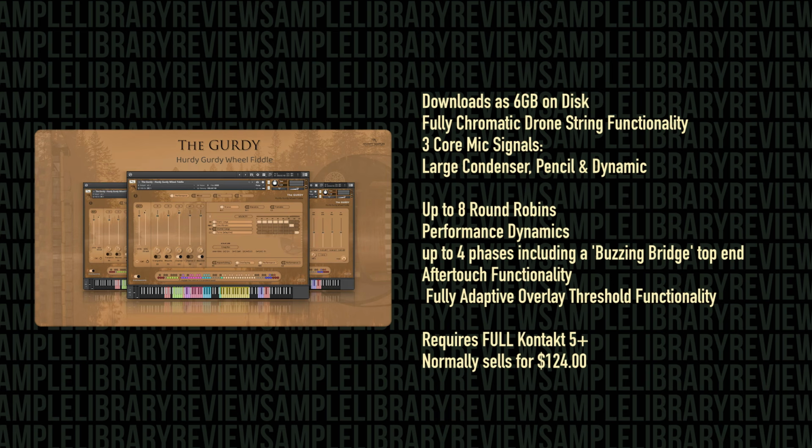It's got fully chromatic drone string functionality, 3 core mic signals with a large condenser, pencil mics, and dynamic mic. Up to 8 round robins, performance dynamics with 4 phrases, including a buzzing bridge top end, aftertouch functionality, and fully adaptive overlay threshold functionality.